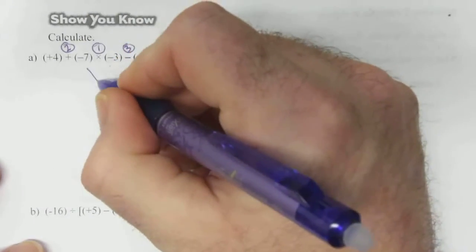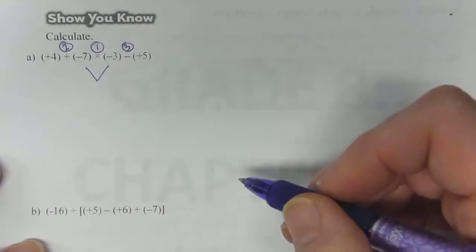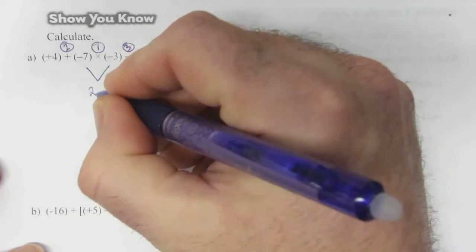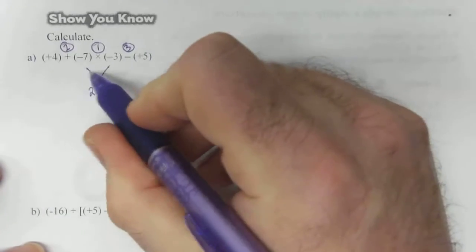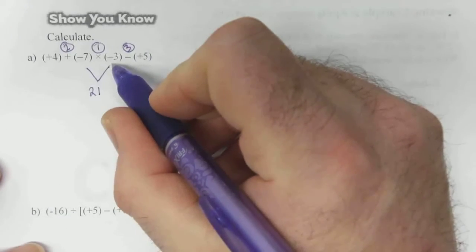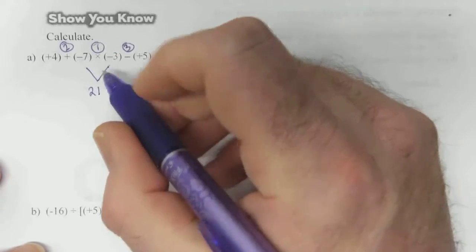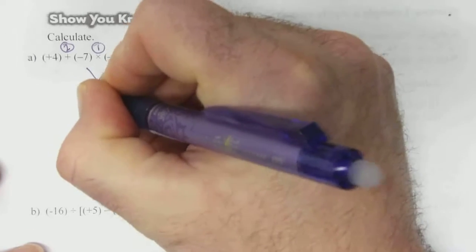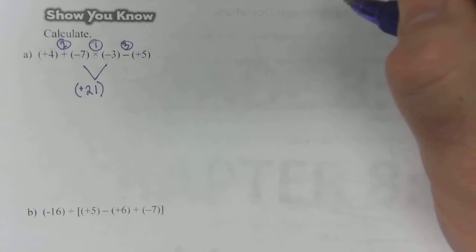So first step, negative 7 times negative 3. Well, 7 times 3 is 21. Negative times a negative, remembering your rules, they're the same sign, which means it's a positive answer. So I'm just going to put that in brackets. When we're dealing with positive and negative, it's probably a good idea to always use brackets, even if it's positive, just as a reminder, and it keeps it cleaner in what you're writing. You'll know the difference between subtracting and negatives that way.